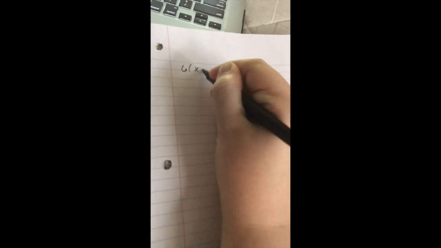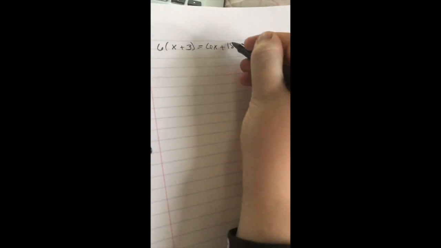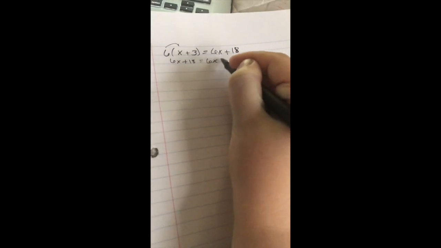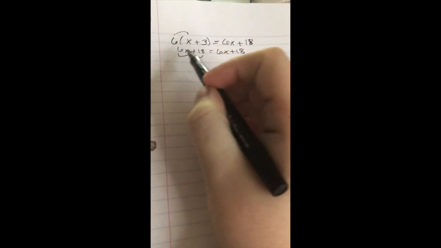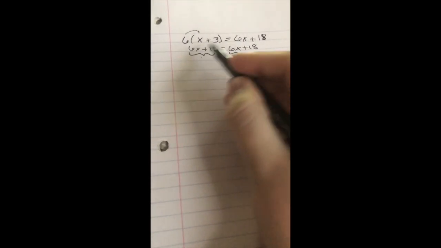Our other situation is having infinitely many solutions, and this normally happens with something like combining like terms or distributing like it does here to hide the fact that it is the same thing. So if we distribute, we get 6x plus 18 equals 6x plus 18. So here we can see, this is like saying 6 apples plus 18 oranges, 6 apples plus 18 oranges, and those are the same things.